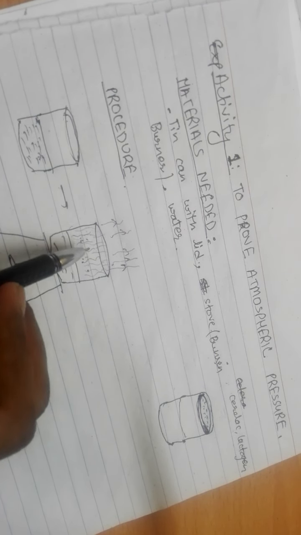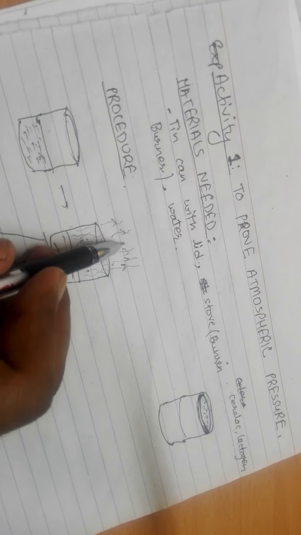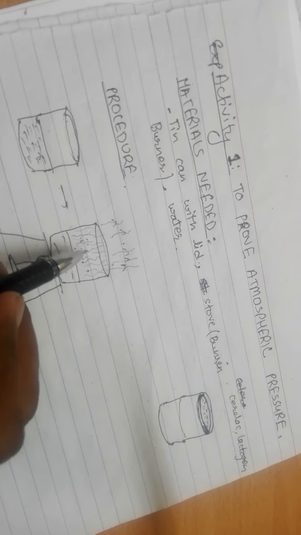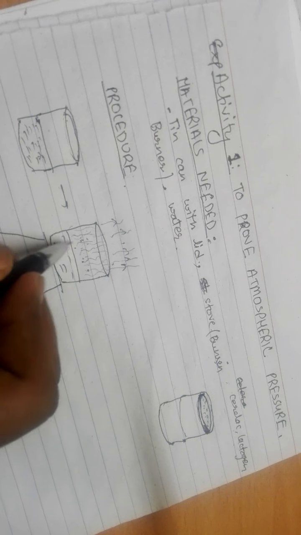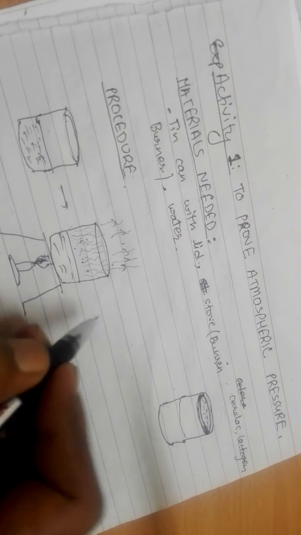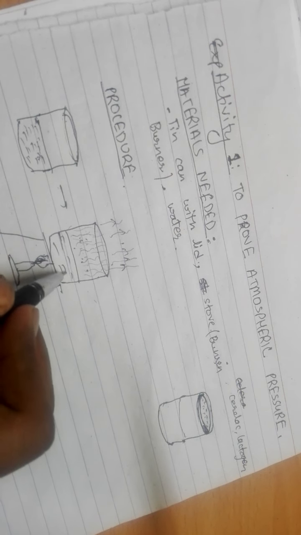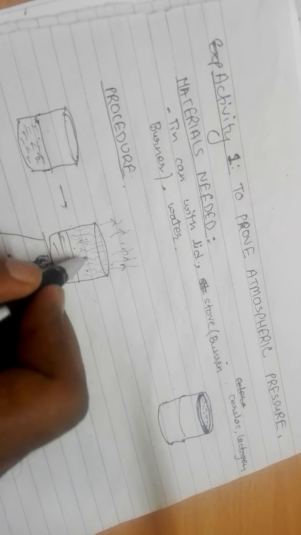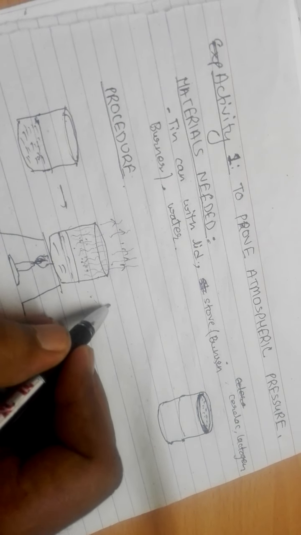Make sure that all air particles are out of the tin can, and the space inside the tin can is completely occupied by water vapor. And how can you be so sure about it? Wait until water decreases by at least half. When water decreases by 50%, then you can be sure that the space inside the tin can is completely filled with water vapor. Then you take it out from the fire by using safety measures. Do not catch it with your bare hands.